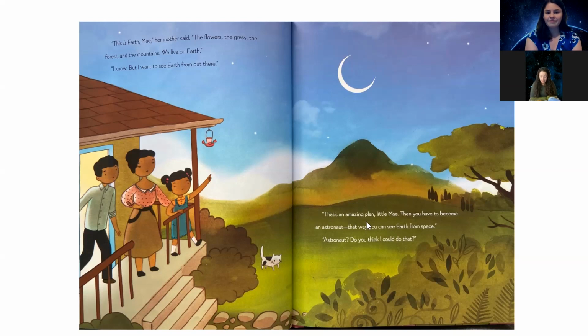That's an amazing plan, little Mae. Then you have to come to become an astronaut. That way you can see Earth from space. Astronaut? Do you think I could do that?